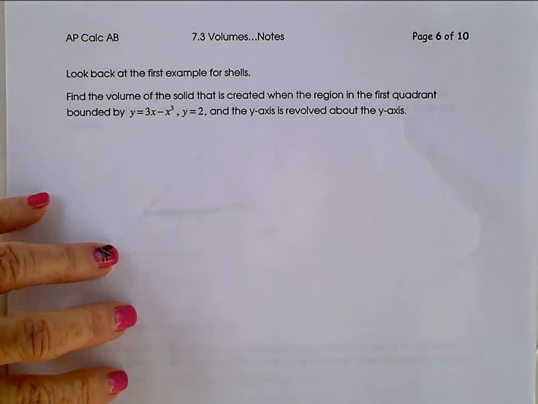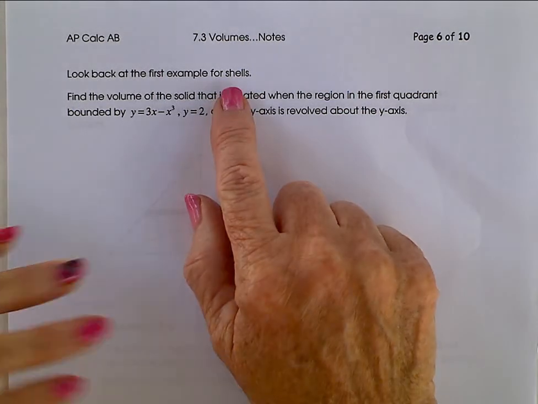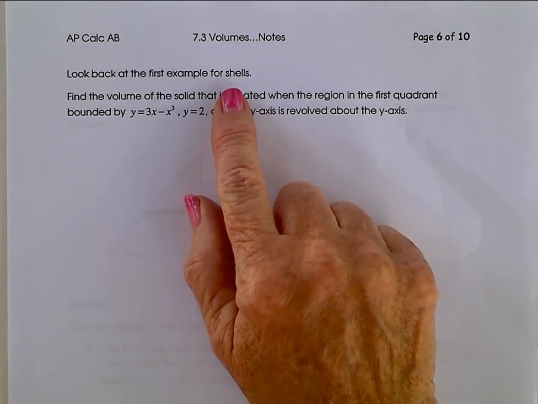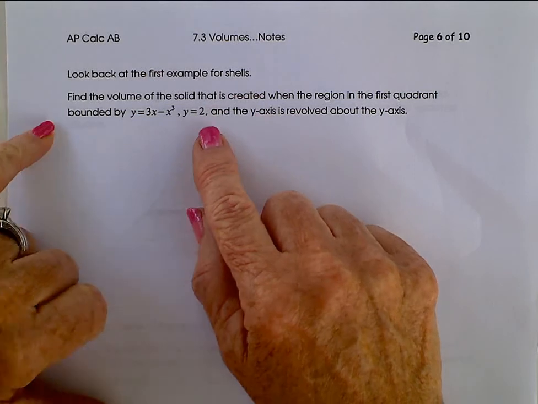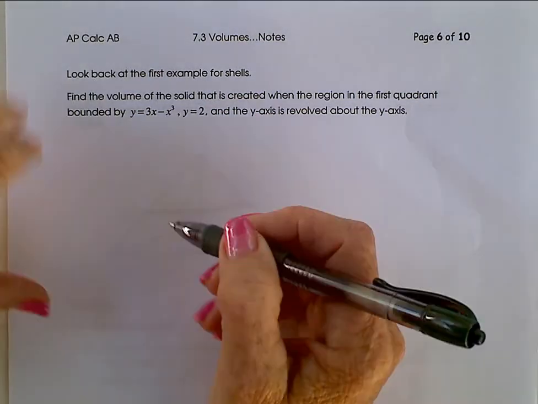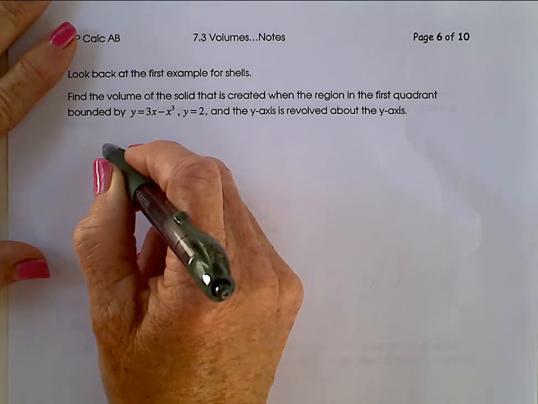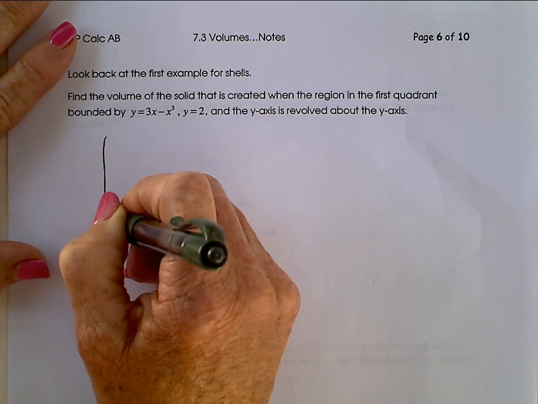Section 7.3, page 6. We're going to look back at the first example for shells a couple of pages ago, page 4 I believe. And if you look back at that diagram, it's pretty tiny. So we're going to redraw that diagram and make it much bigger, so we have some maneuvering space here.